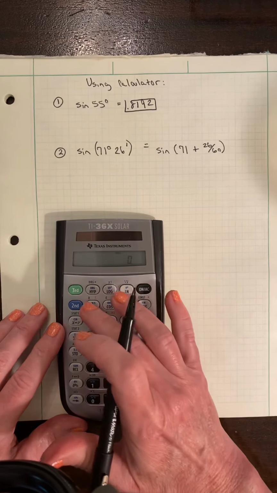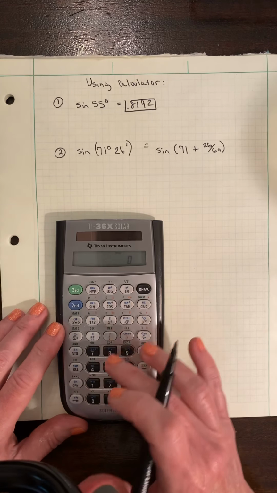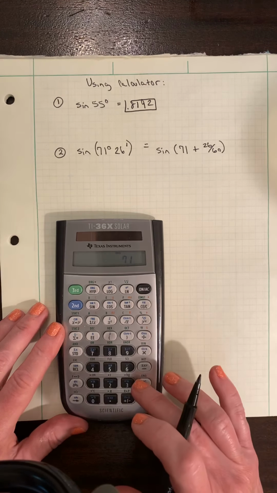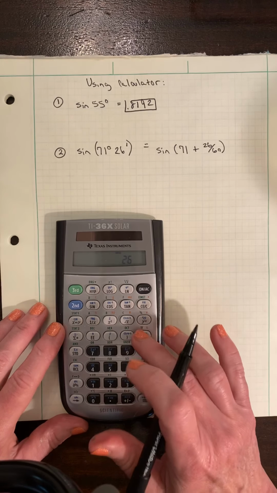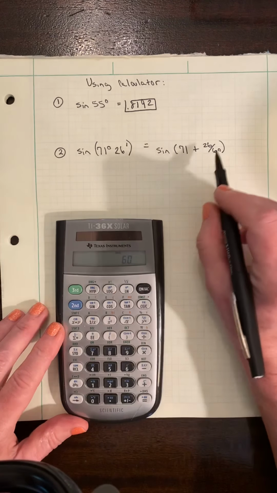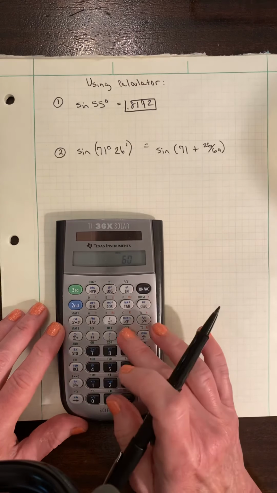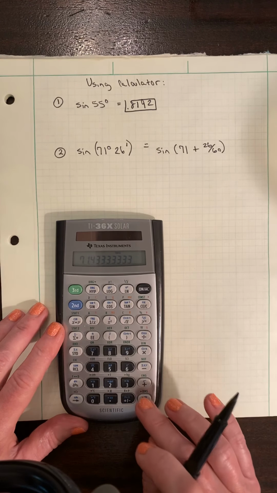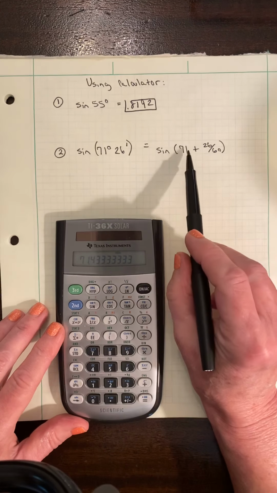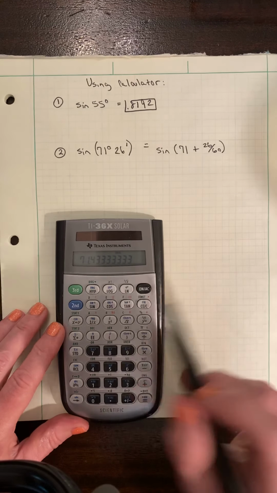So let's hit sine, parenthesis, 71 plus 26 divided by 60. That converts it to a decimal or fraction in degrees. Close your parenthesis. So as a decimal, that'd be 71.433.